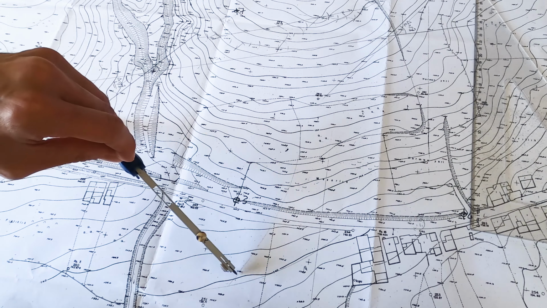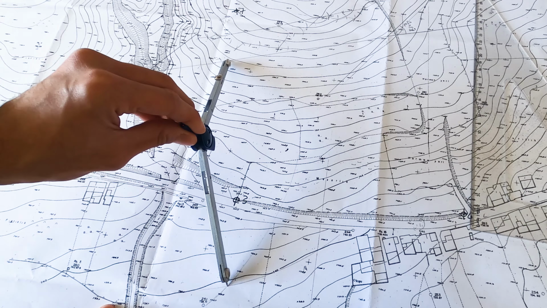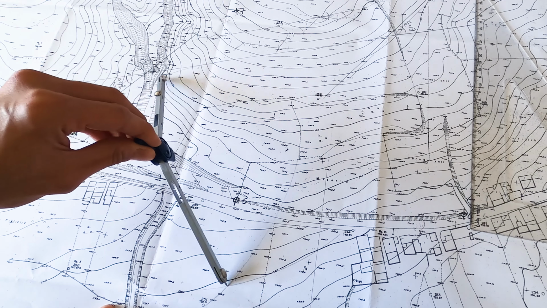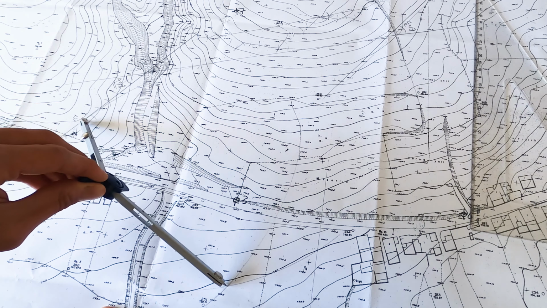Then, if we set the compass on this center like this, we can go from the start point to the end point of the horizontal alignment. So this is the start and this is the end, and we can achieve it, for example, in this manner. So we draw now the first horizontal alignment. We are going to draw the second one in the same manner in this direction.